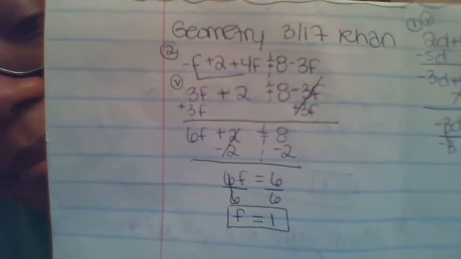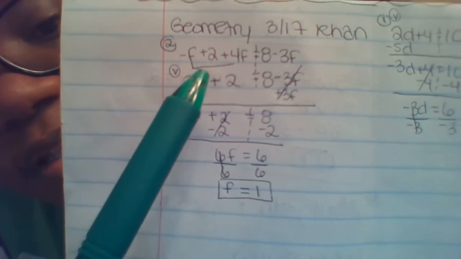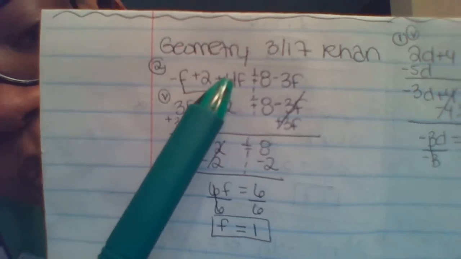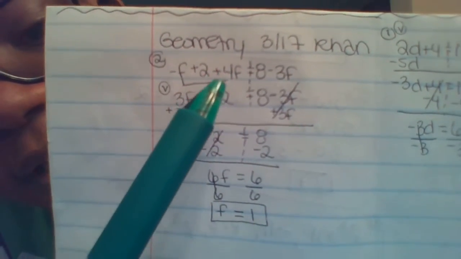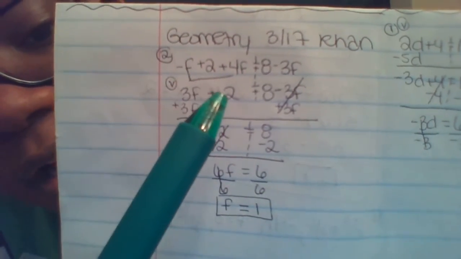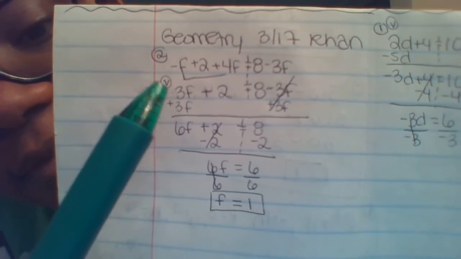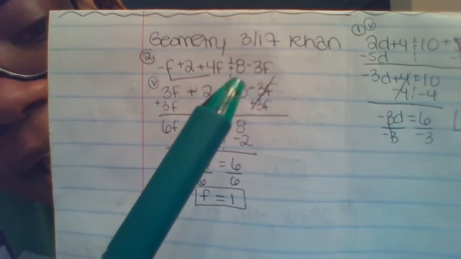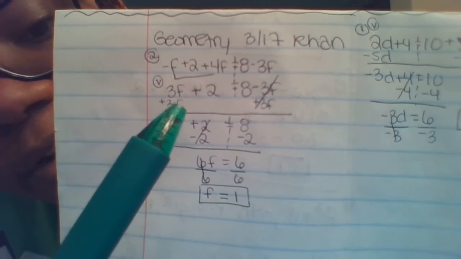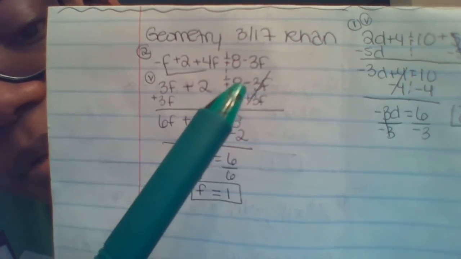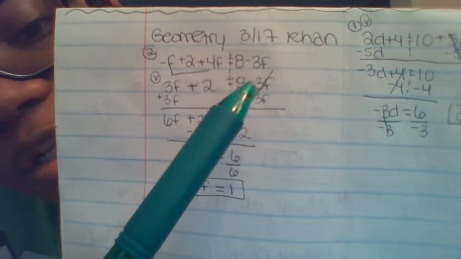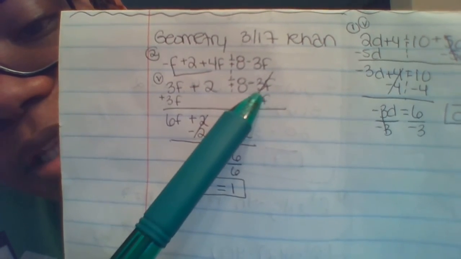However, on the left side, we need to combine like terms. So we can see we can combine this negative 1f with this 4f. Negative 1 plus 4 gets us 3f, and then we just brought down this plus 2. Both sides have variables and constants, so we can make the left side our variable side, which means any variable on this side needs to be moved to the variable side. This is a negative 3f because of this subtraction sign, so we are going to add 3f on both sides to get them to cancel.